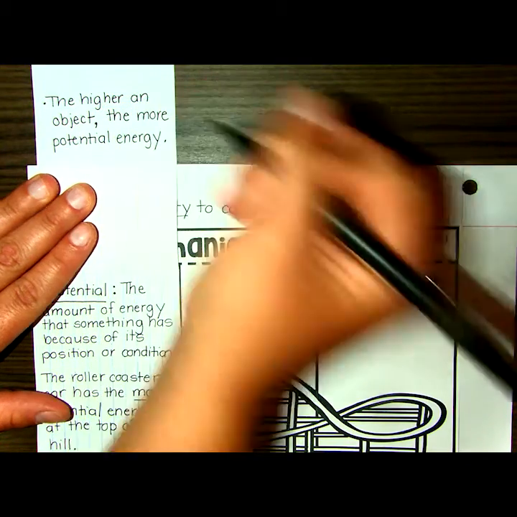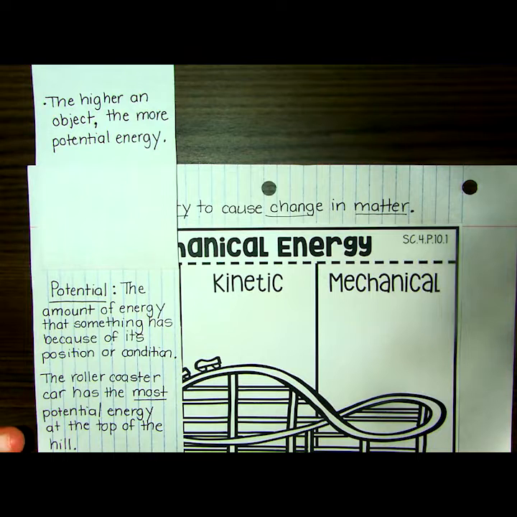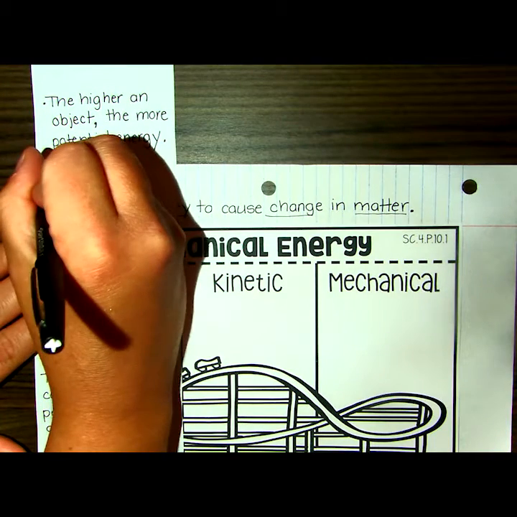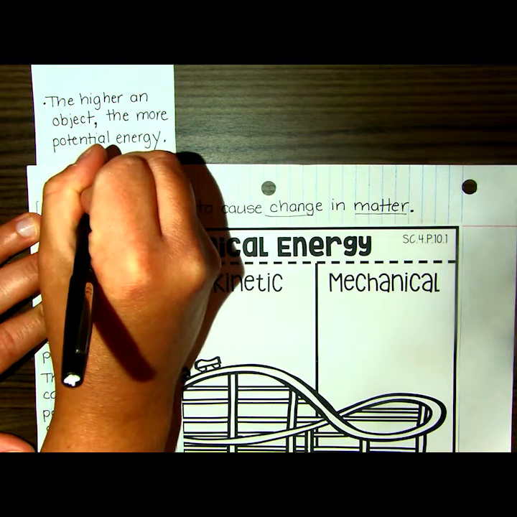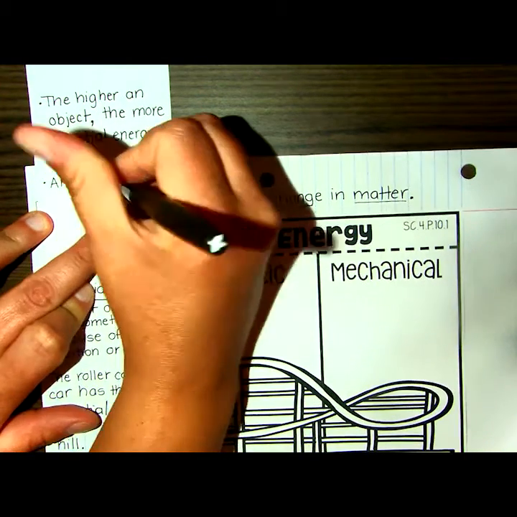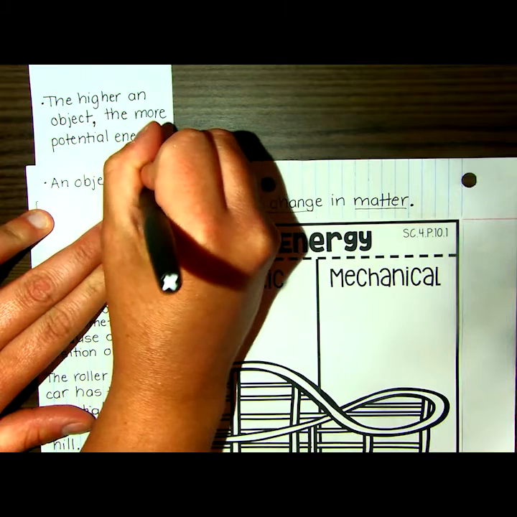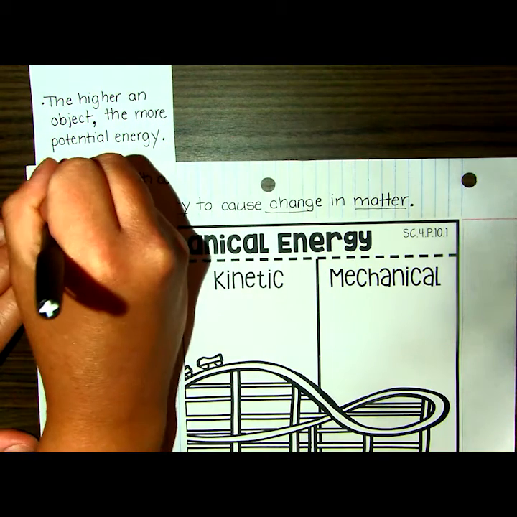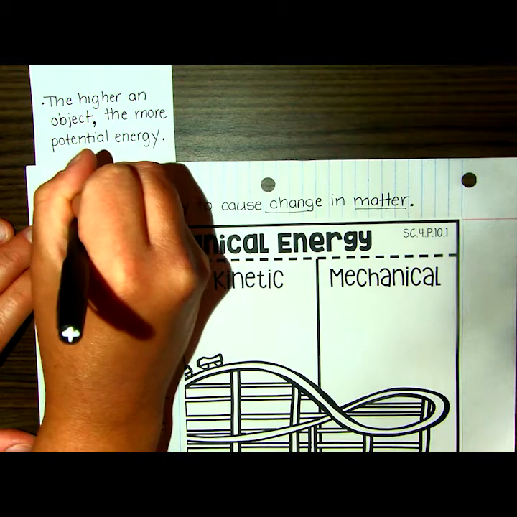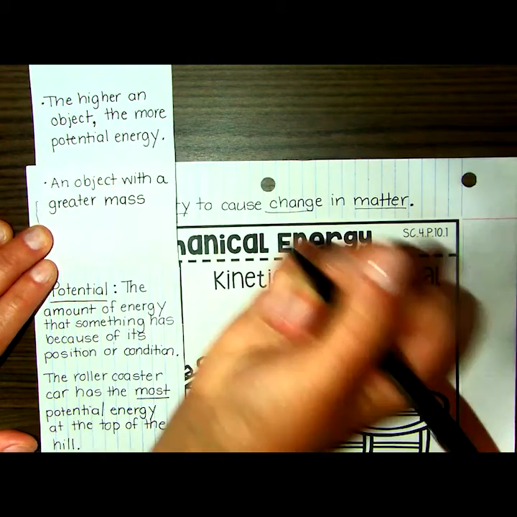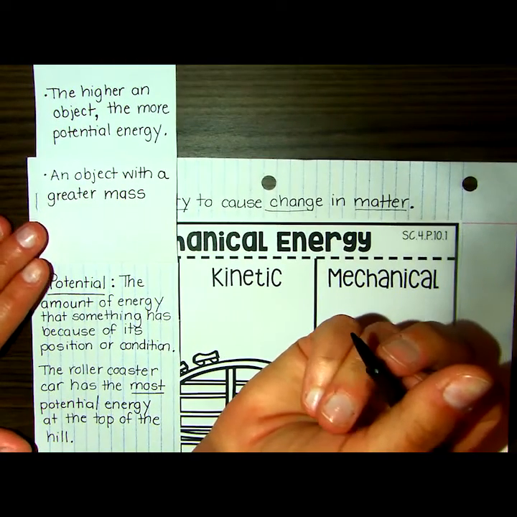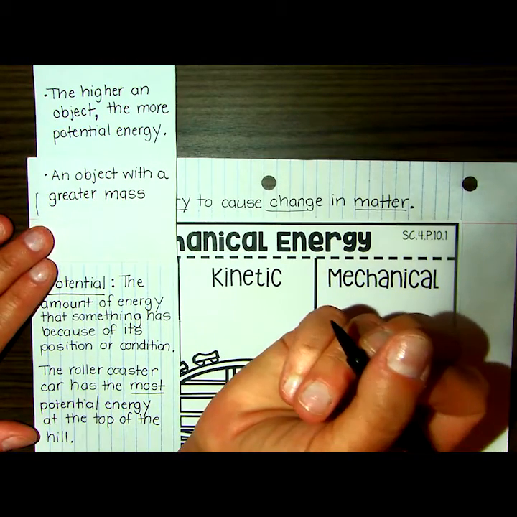It's also important to know as scientists that an object that has a greater mass also has more potential energy. So an object with a greater mass has more potential energy.